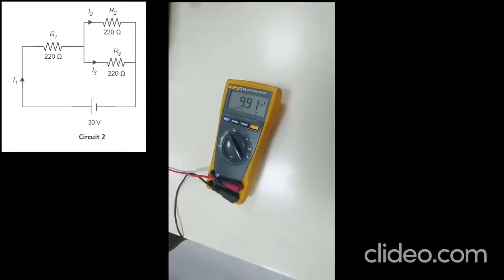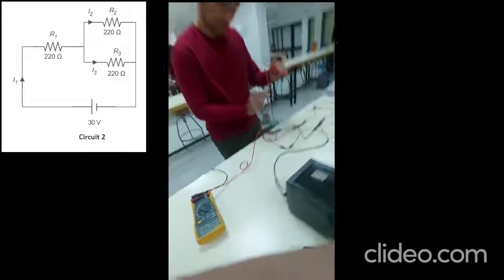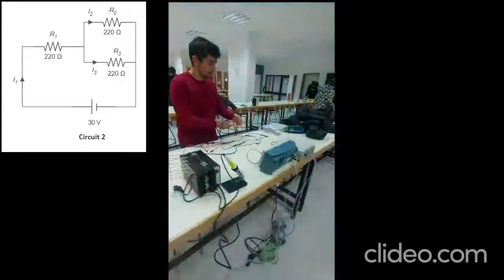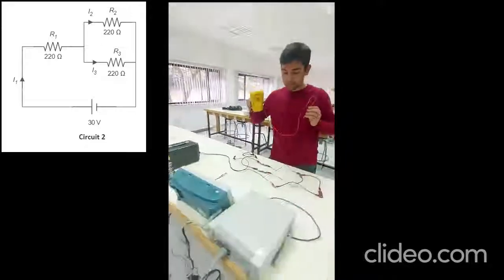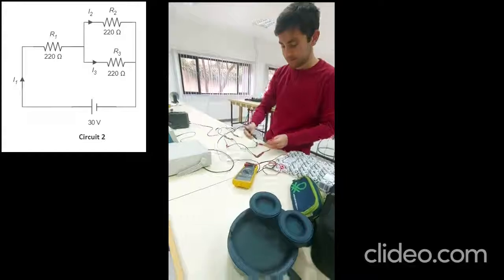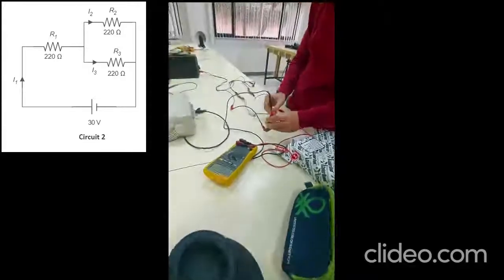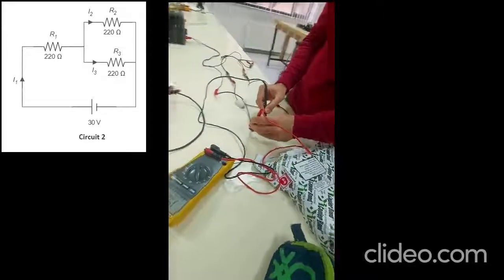For current measurements, I'll be using the multimeter and current function. In current measurements, I will be connecting the multimeter in series to the branch whose current I want to measure. Again, I will repeat this for all of the branches in all of the circuits.